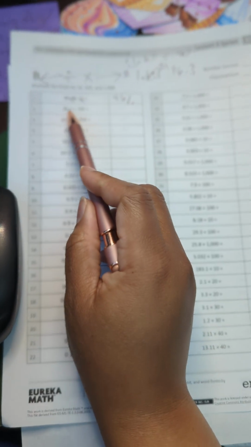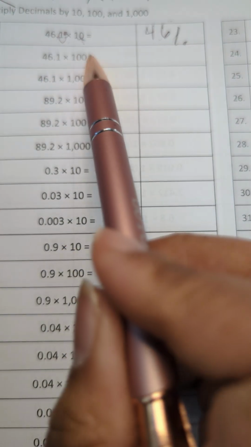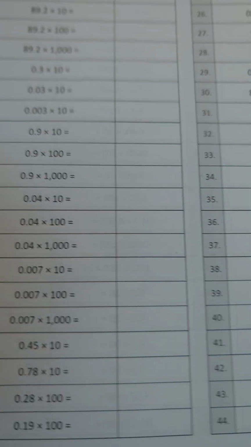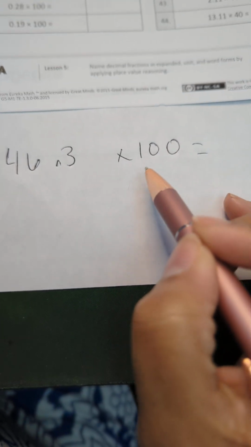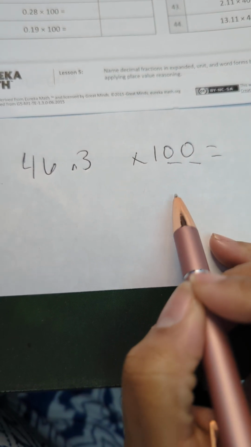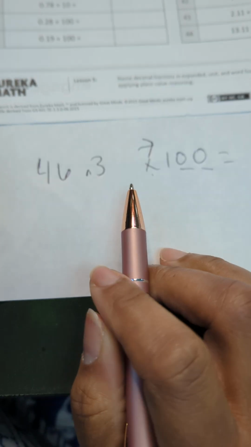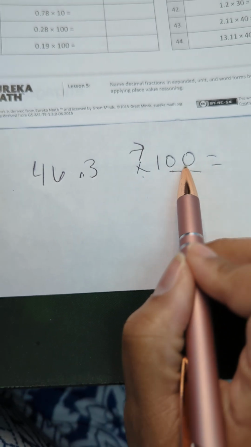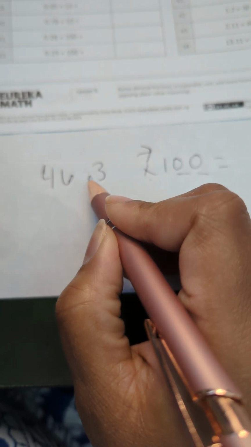All right, here we have 46.3 times 100. Because I don't have enough room to move, I'm going to rewrite the problem down here at the bottom. 46.3 times 100. First thing you want to do is count how many zeros are in your power of 10. There are 2 zeros here. This tells you which way to move your decimal because we're multiplying. We're going to move our decimal to the right 2 place values because we have 2 zeros in our power of 10 number.